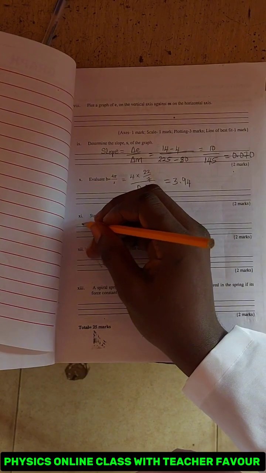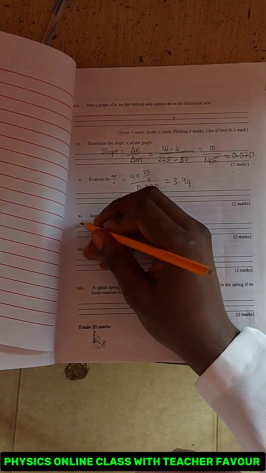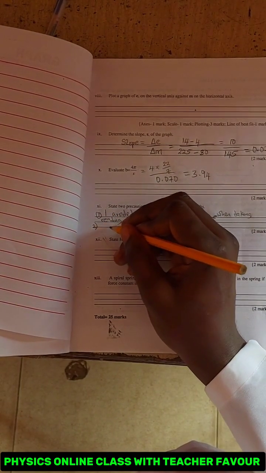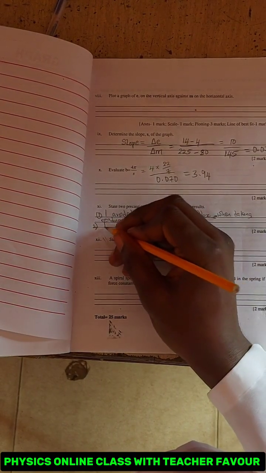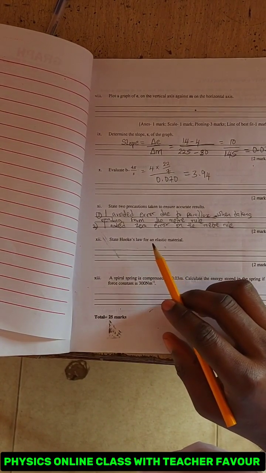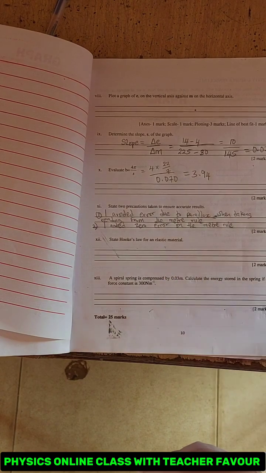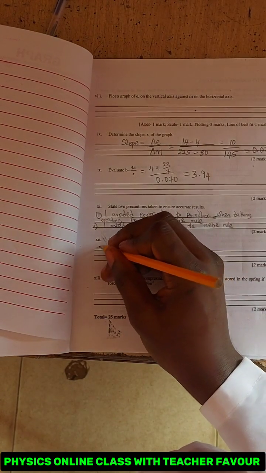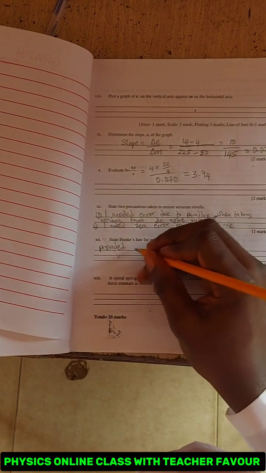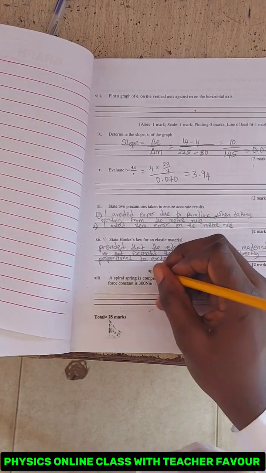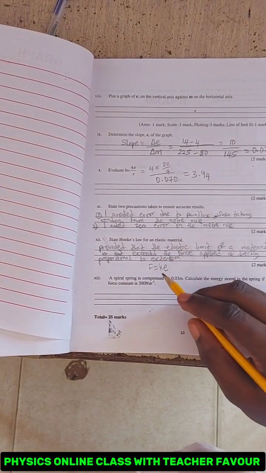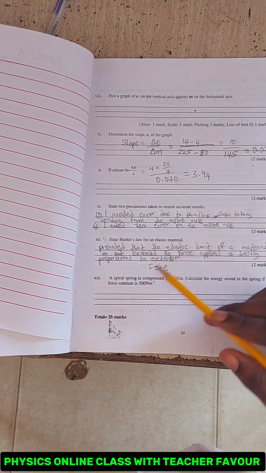The next says, state 2 precautions taken to ensure accurate results. I avoided error due to parallax when taking reading from the meter rule. Number 2 is I noted the zero error on the meter rule. State Hooke's law for elastic material. Hooke's law states that provided that the elastic limit of a material is not exceeded, force applied is directly proportional to extension. We can state it mathematically, which is F equals K E, F is force, K is force constant, E is extension.